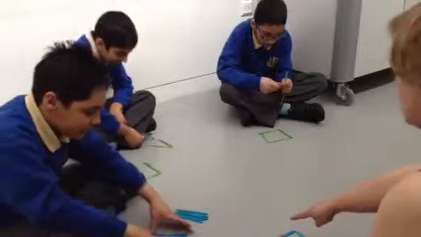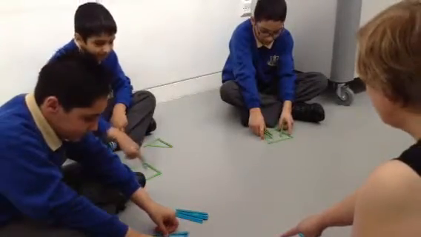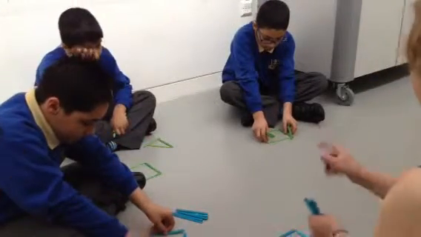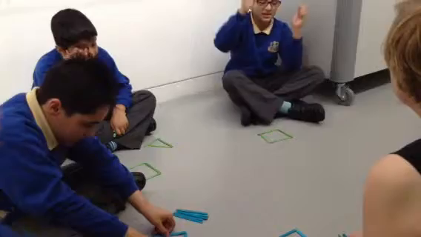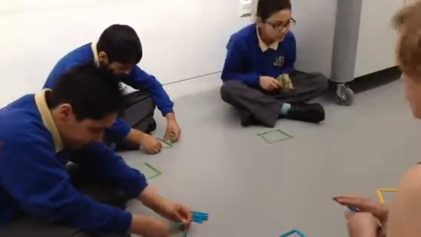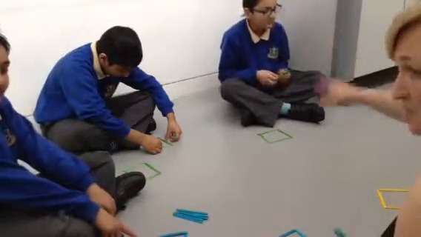Right, all of you, point to parallel sides. You've got two. You've got there, and you've got there. Maz, what does parallel mean? They will never meet. Brilliant description of parallel. Right.